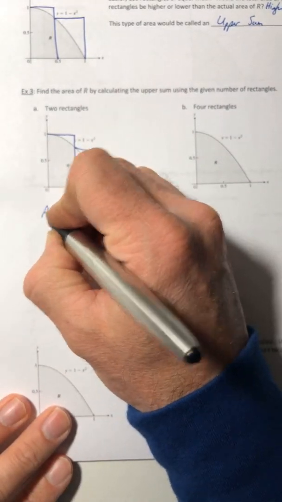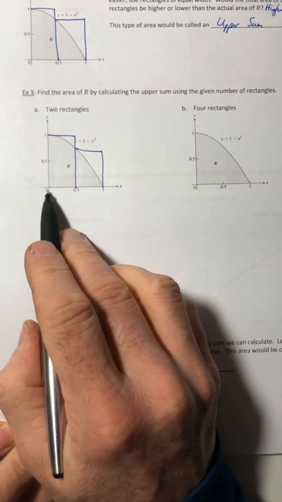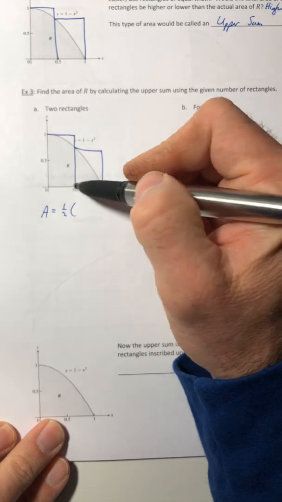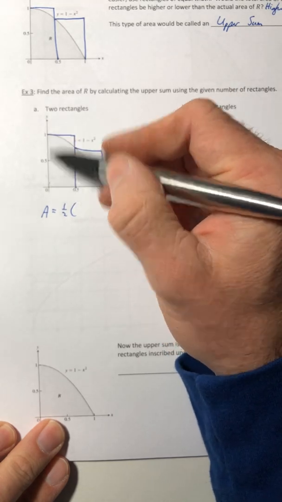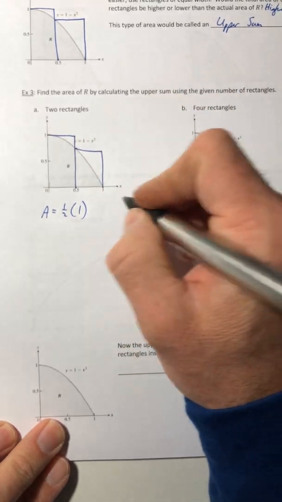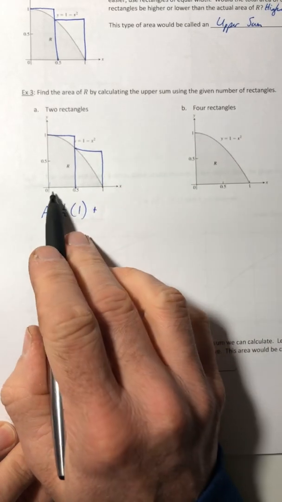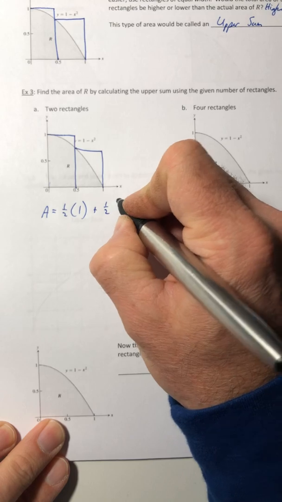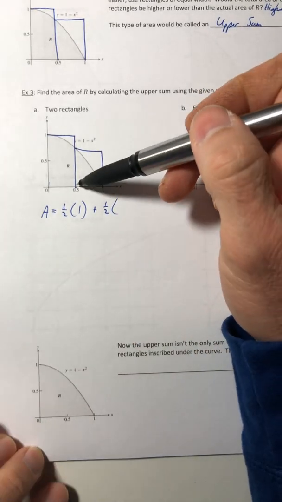The area of a rectangle is just base times height. Well, the base is a half, and for this first rectangle, its height is 1. Then moving on to rectangle number 2, its base is a half, and I've got to figure out the height.